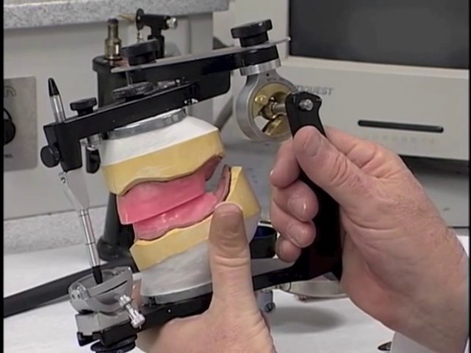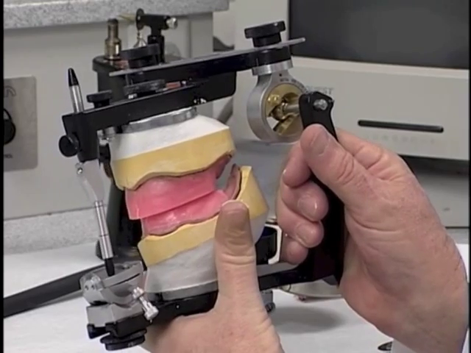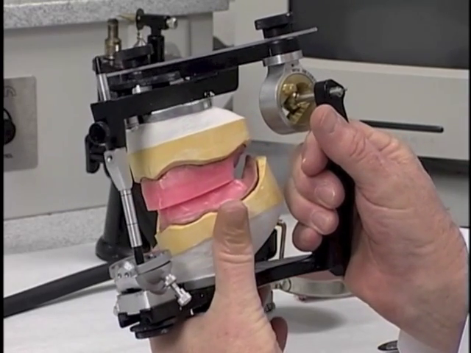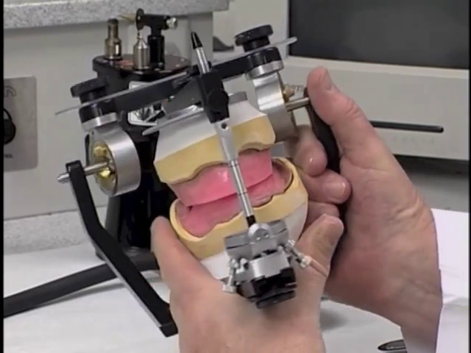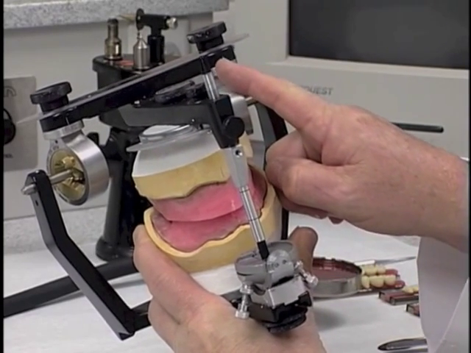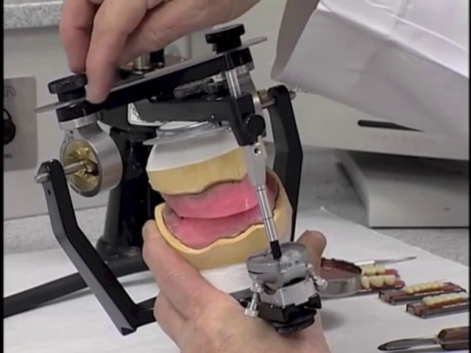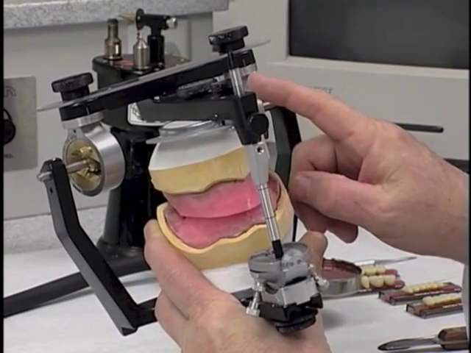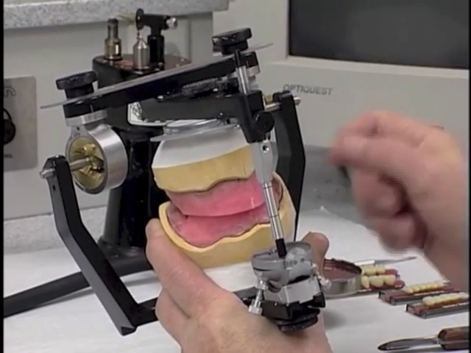From that, using the formula that Rudolph Hanna developed, L equals H over 8 plus 12, that gave us the lateral settings on the condyles, and that turns out to be about 15 degrees on either side.